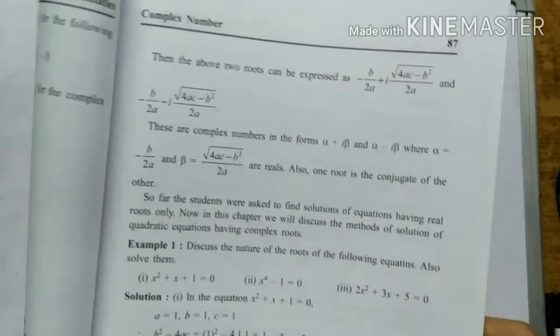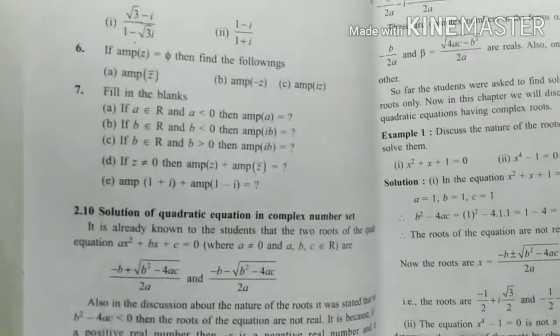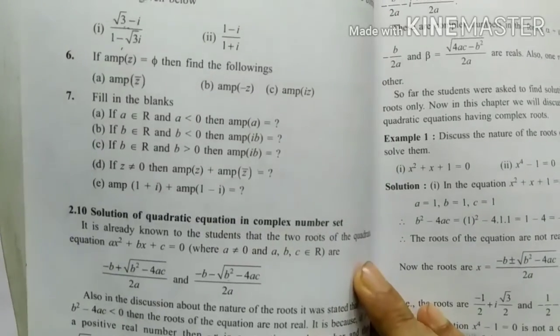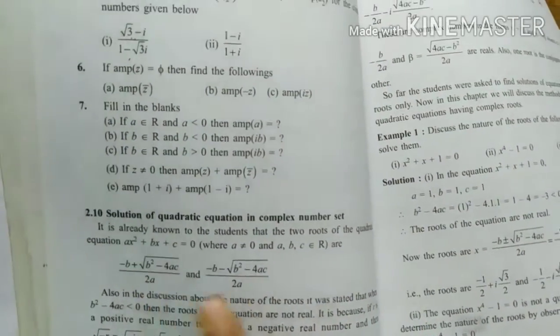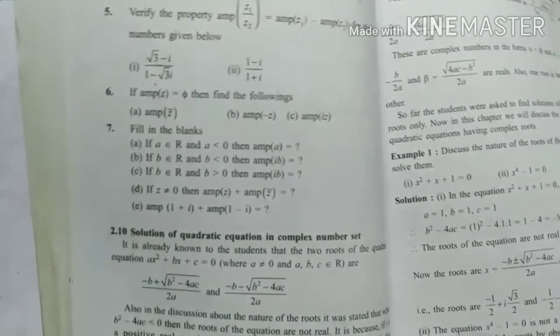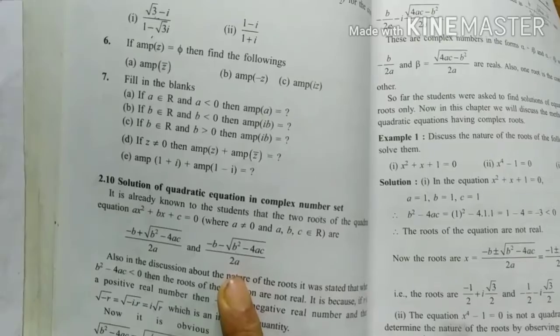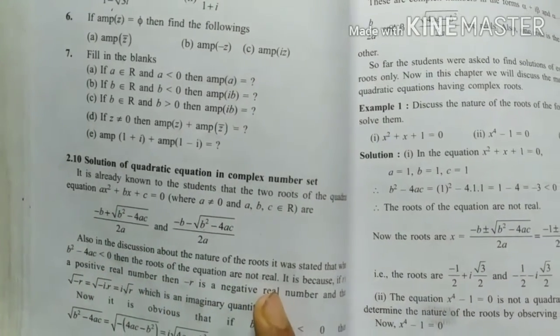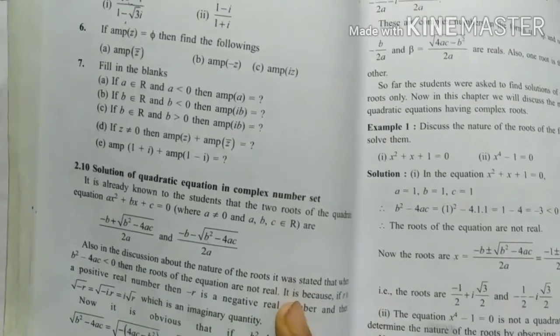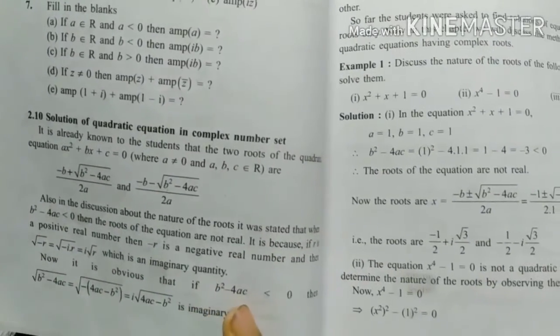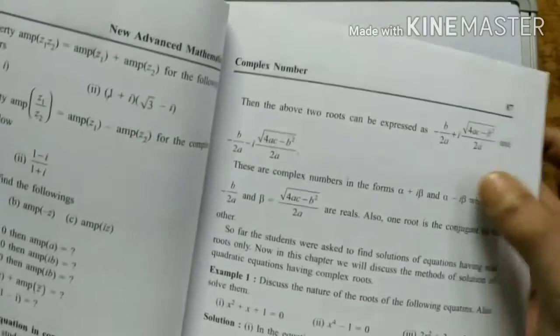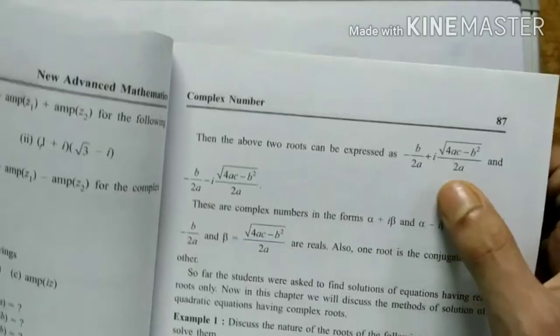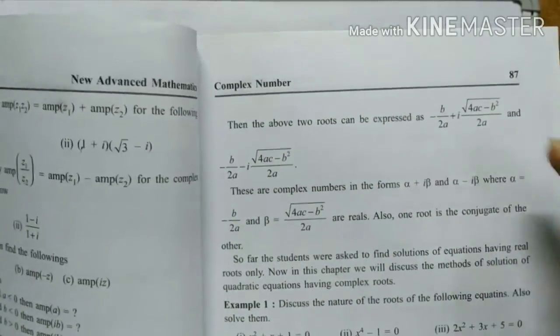In a quadratic equation, we already learned that there are two roots, and those roots I can find out by these two formulas. Also in the discussion above on the nature of the roots, it was stated that when b square minus 4ac is less than 0, then the roots of the equation are not real. So when b square minus 4ac becomes less than 0, then the two roots of the quadratic equation become this and this one. Understand?